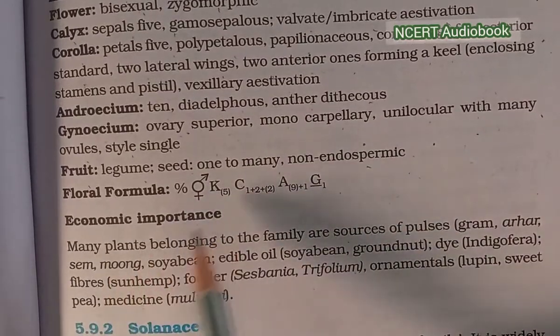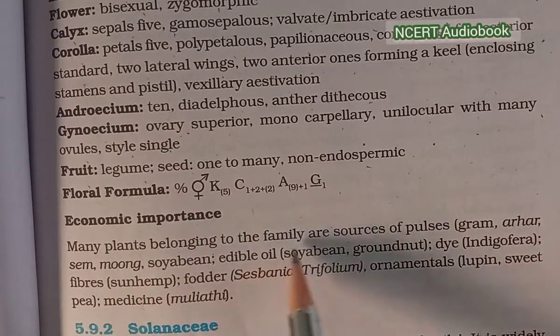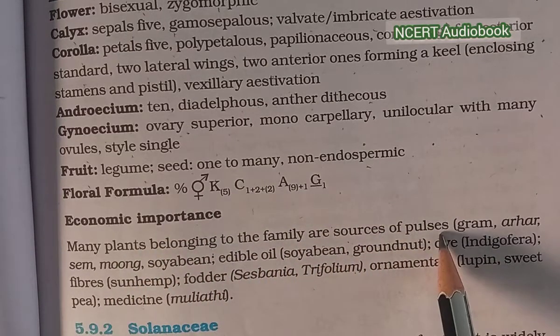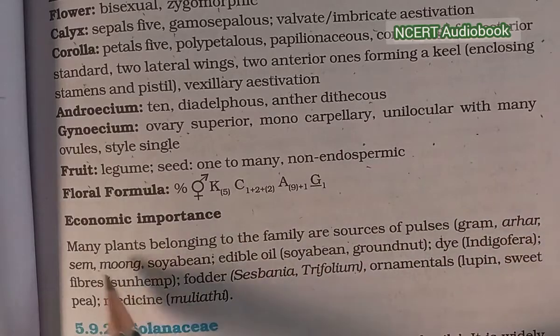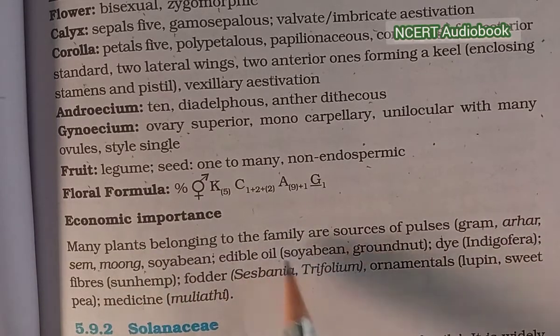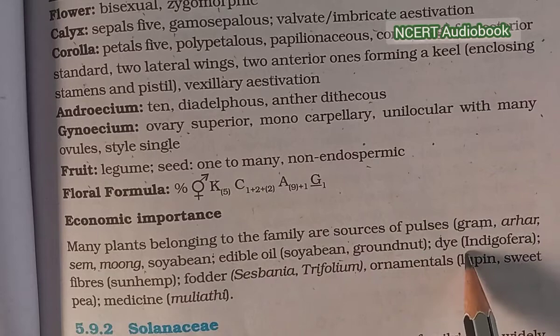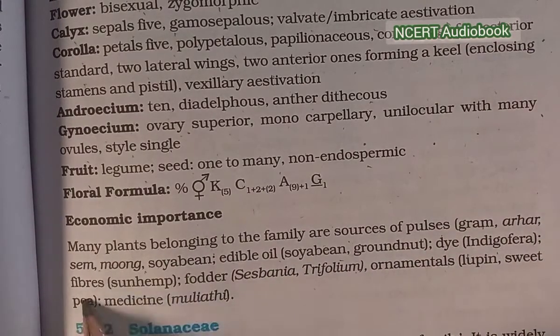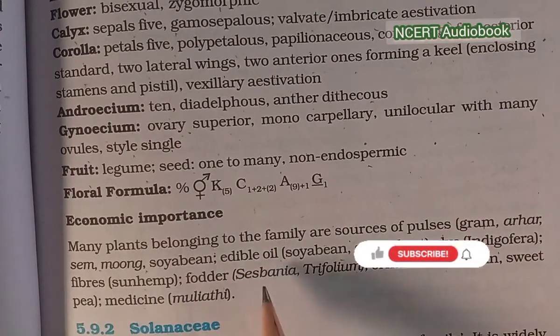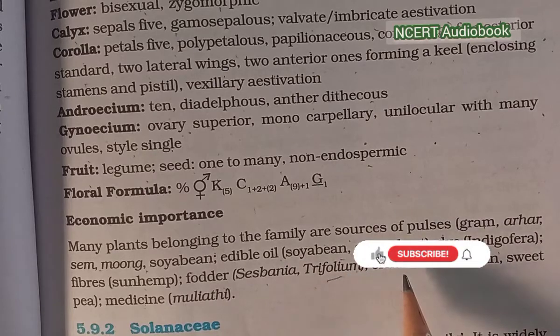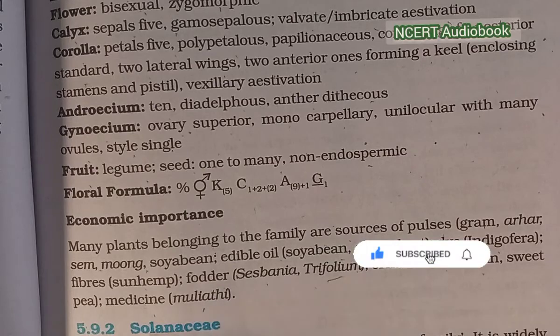Then the economic importance. Many plants belonging to this family are the sources of pulses: gram, arhar, sem, moong, soyabean; edible oil: soyabean, groundnut; dye: indigofera; fibre: sunhemp; fodder: sesbania, trifolium; ornamentals: lupin, sweet pea; medicine: mulaithi.